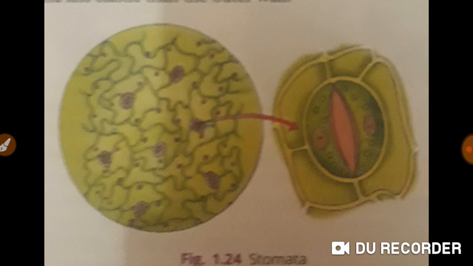We are going through the chapter Life Processes. Our today's topic is respiration in plants. We are done with respiration in animals. Let's start respiration in plants. It's on page number 101 of your textbook.